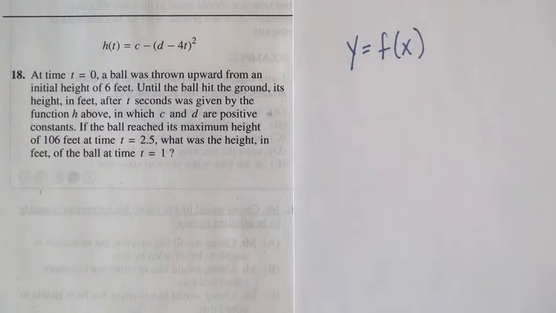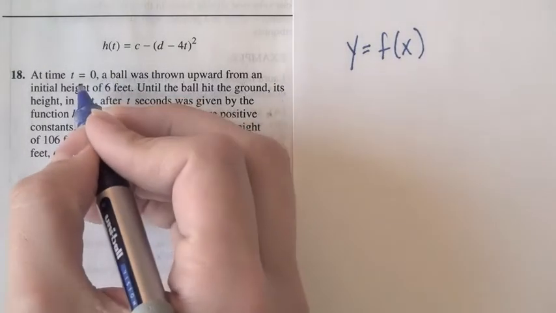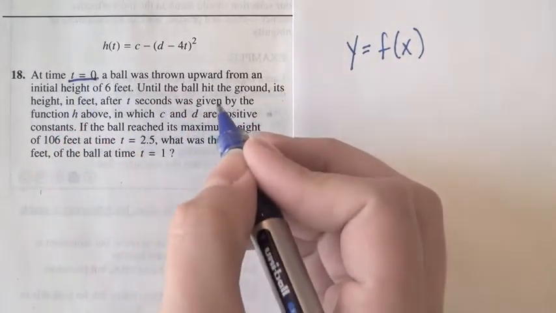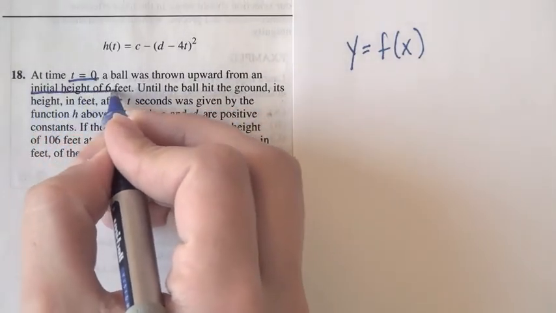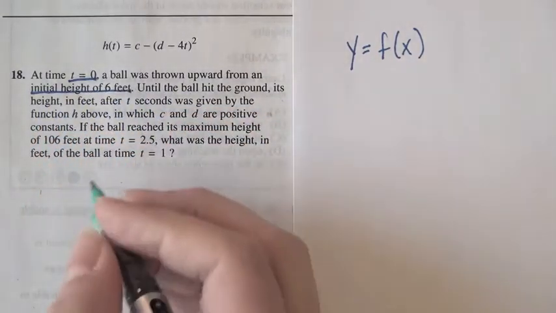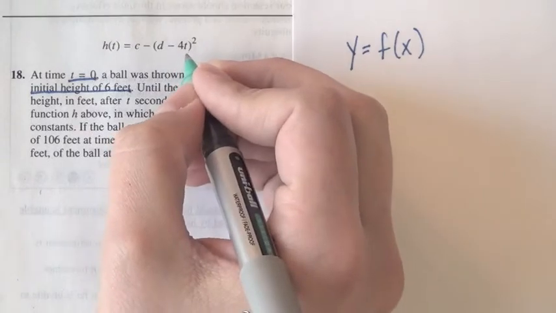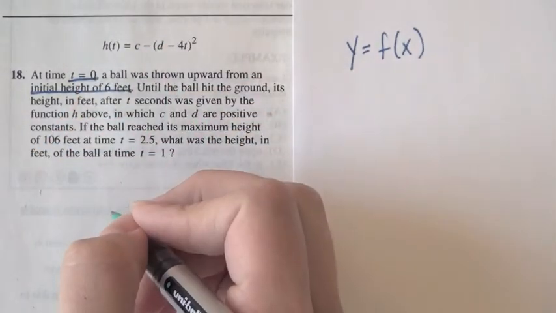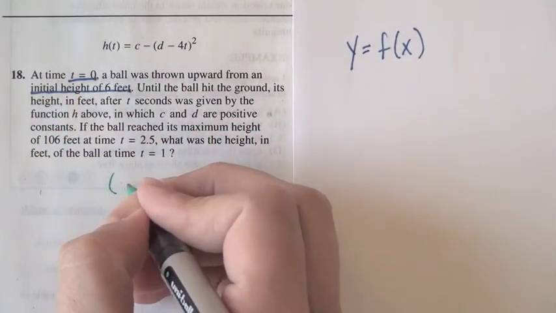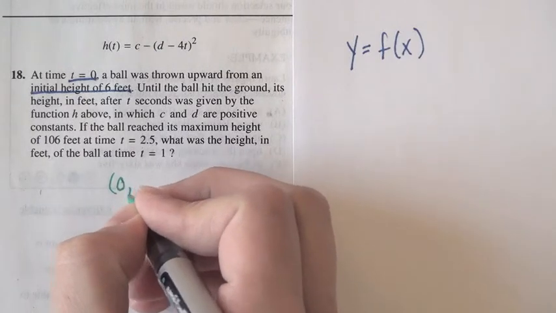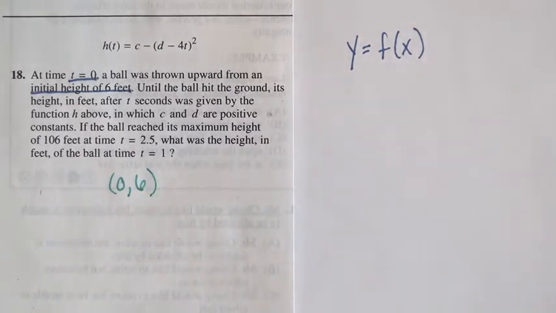Let's start by dissecting what information is given to us in the problem. The first thing we see is that at t equals 0, a ball was thrown from an initial height of 6 feet. So we're already given one of the xy, or here t, h of t, solutions. If we plug in 0 for t, we should get 6 out for the height.